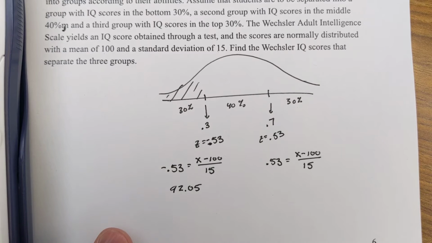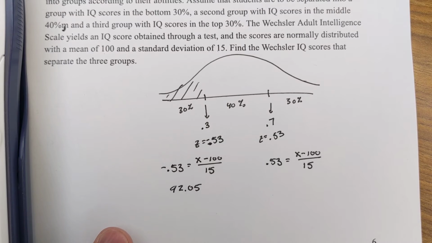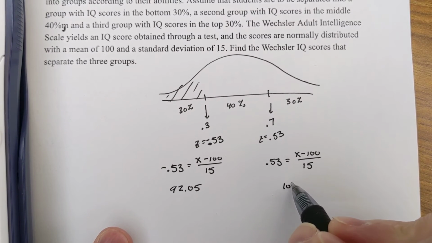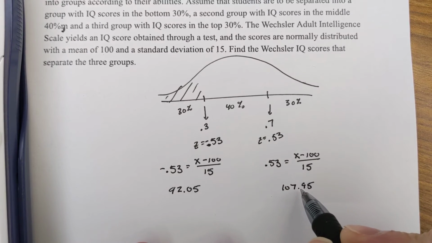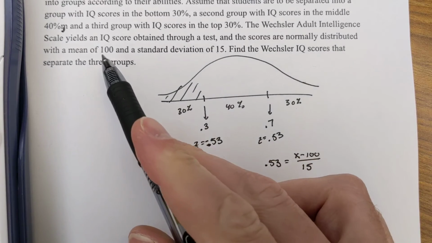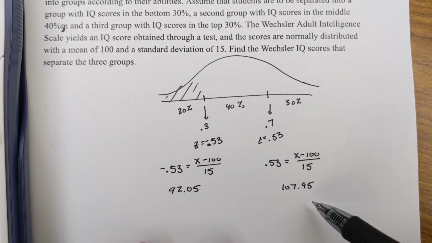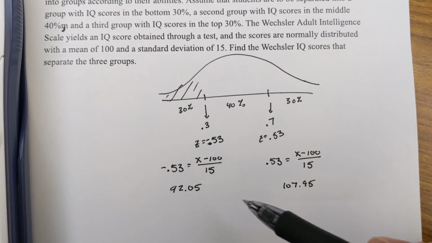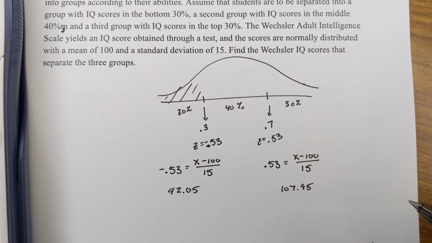This one, 0.53 times 15 plus 100. So this is 107.95. Now if you notice, they're both 7.95 away from the center, which is 100. So since they're the same distance left to right, the IQ scores are the same distance left to right. If I add them up and divide by 2, I should get the midpoint, which should be exactly 100.